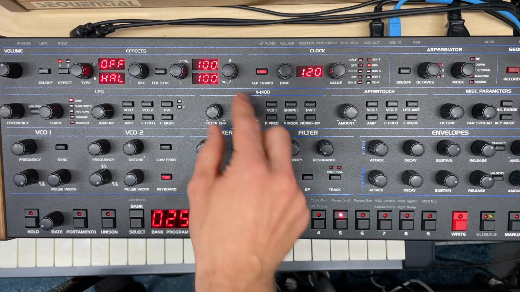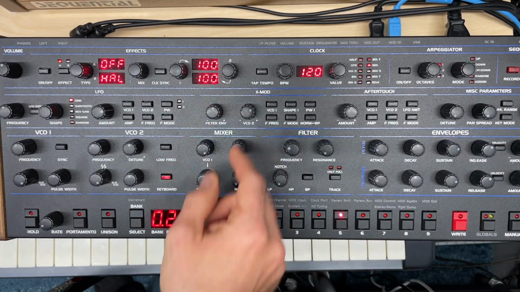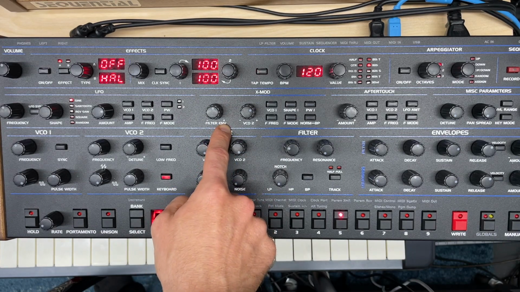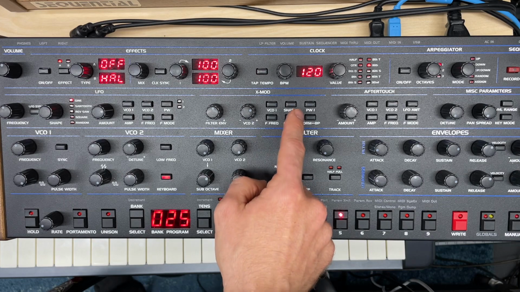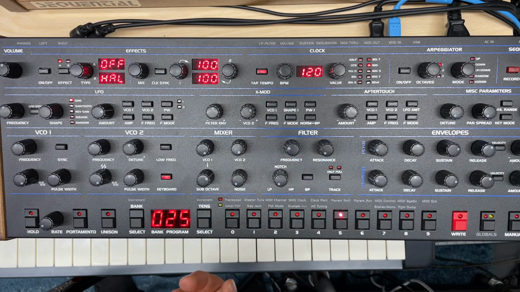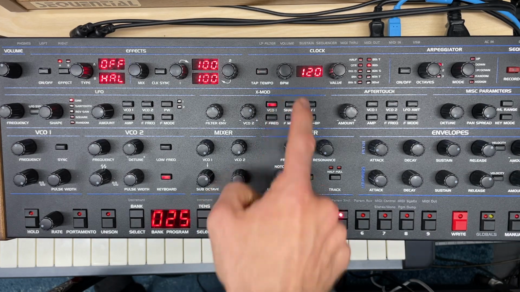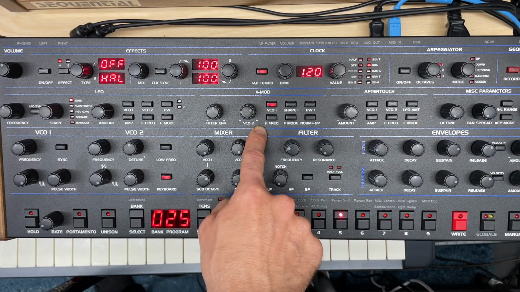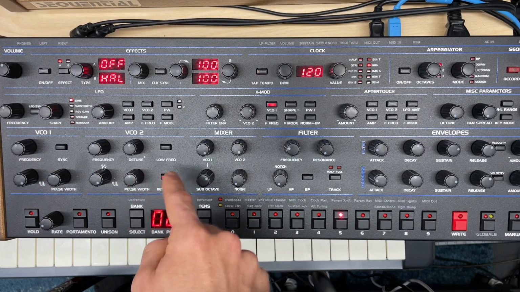We can also change how long it takes to kick in with the filter envelope here. Let's just push some buttons because it'll make more sense, I think. So if we turn on VCO1, right? So what happens is now VCO2 is modulating VCO1's pitch.